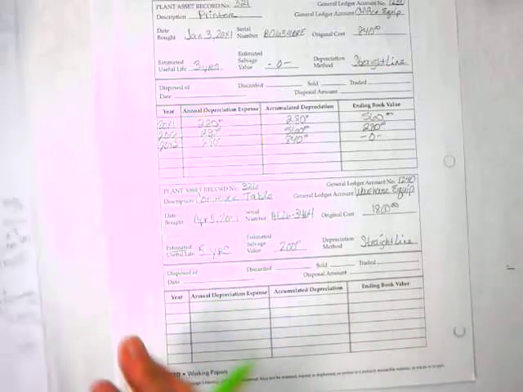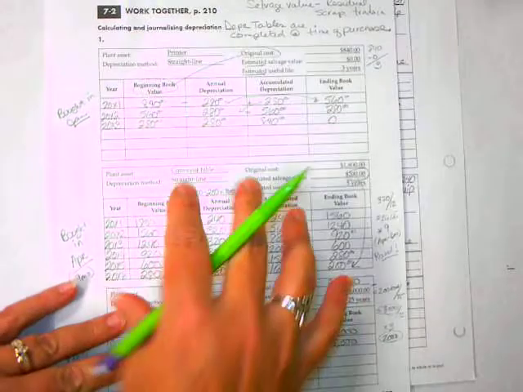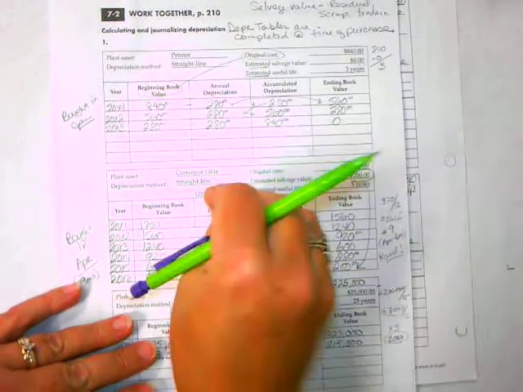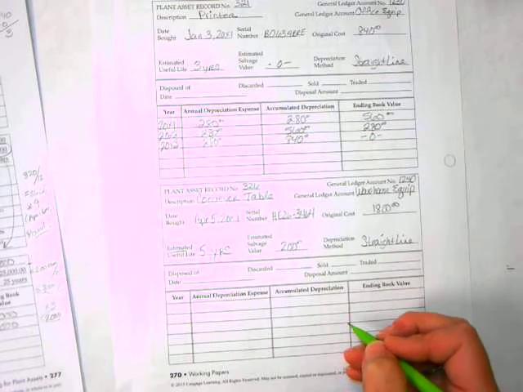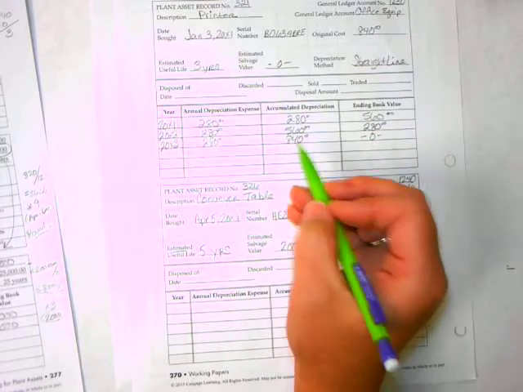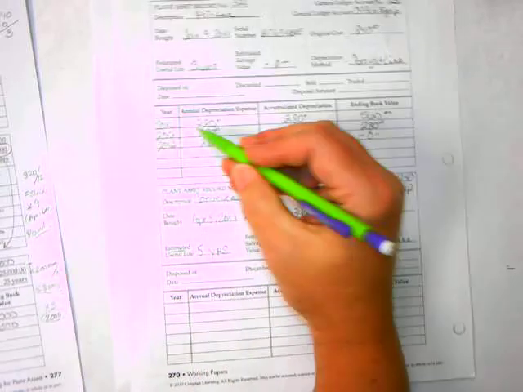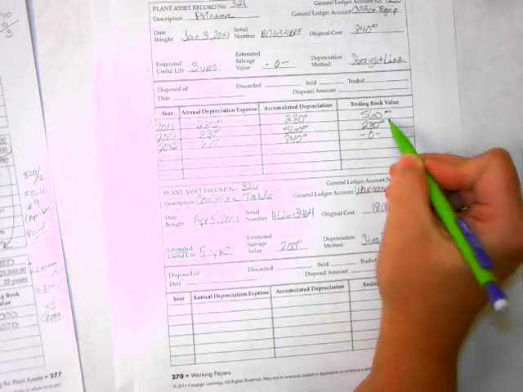Okay, so again, really, the nice thing about doing these tables when you get the asset is that it's already done. So now you're just coming in. You don't have to worry about all the calculations again. You're coming in to complete this. And then what you would do is you would actually, like in 20X1, okay, you would do this, and then you would actually go and journalize it. 7.2 general journal. There we go.